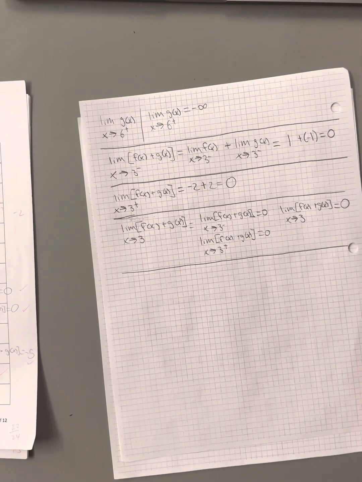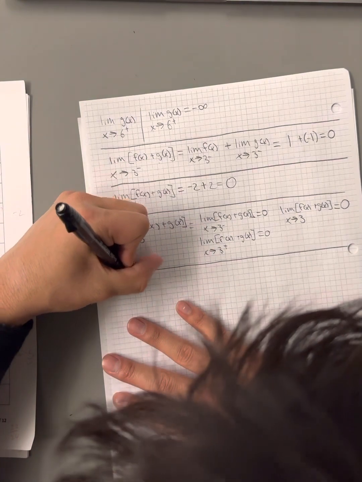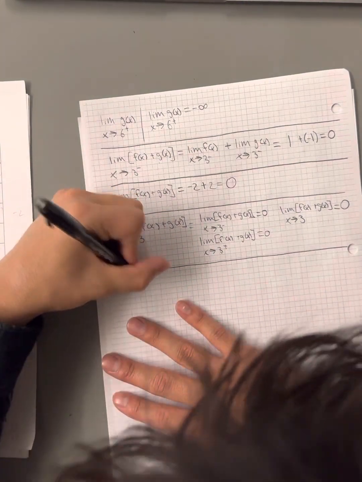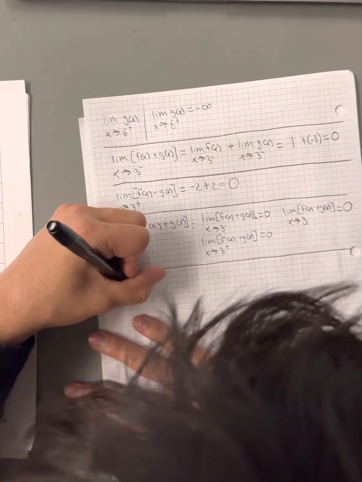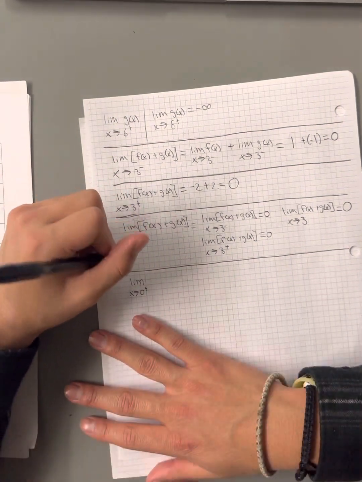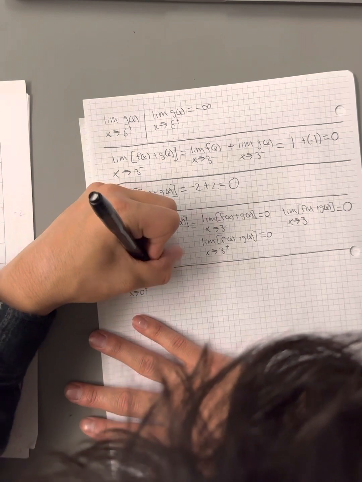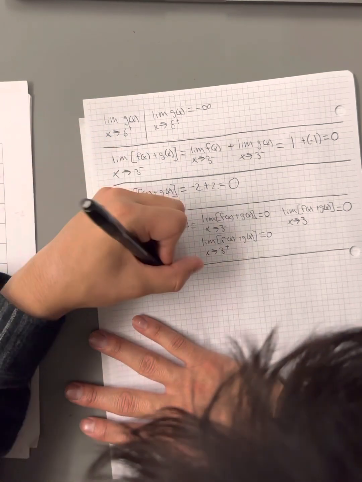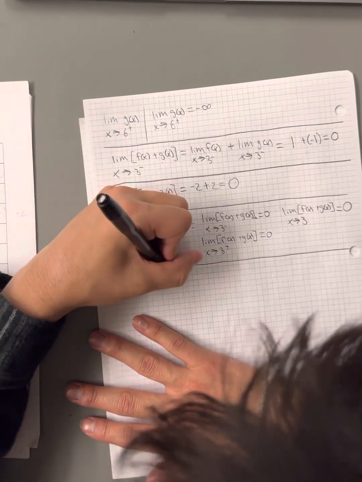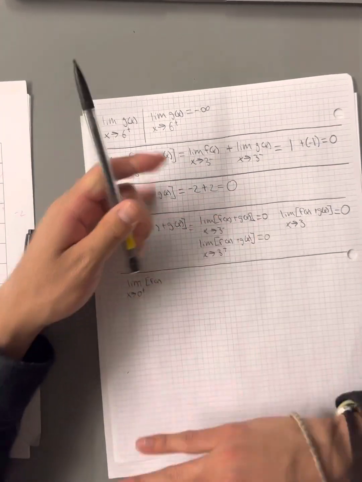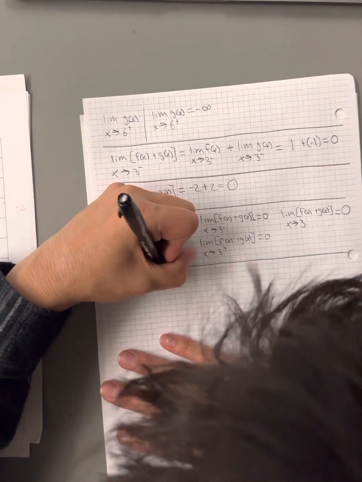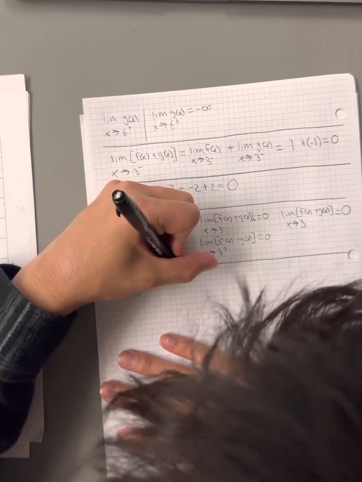Next limit, let's take a look. We have the limit as x approaches 0 from the right. And this is something we haven't seen before. Limit of f of x times g of x.